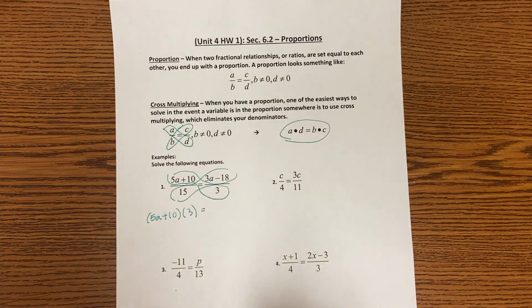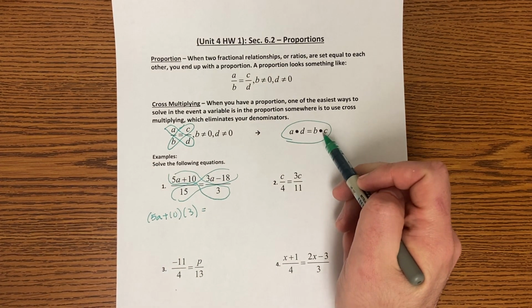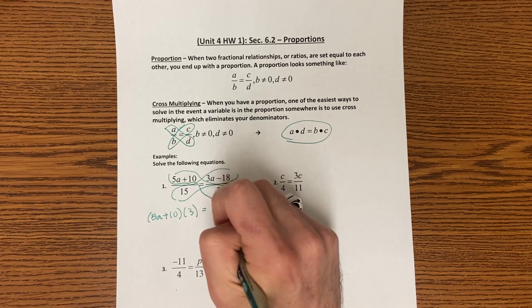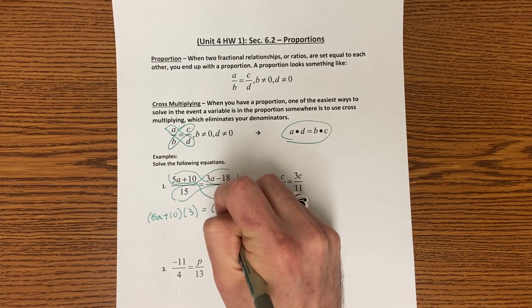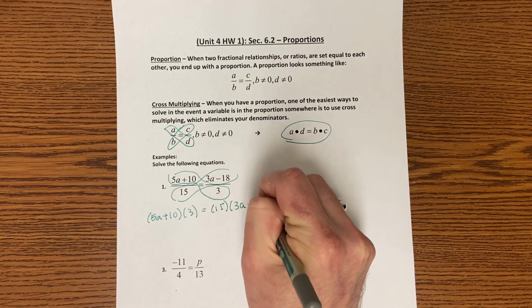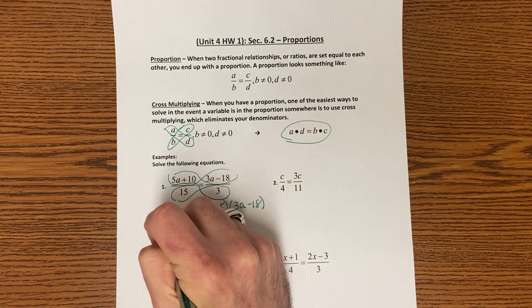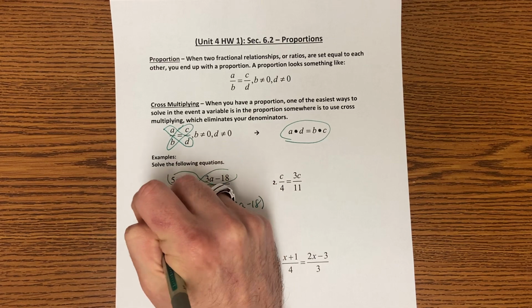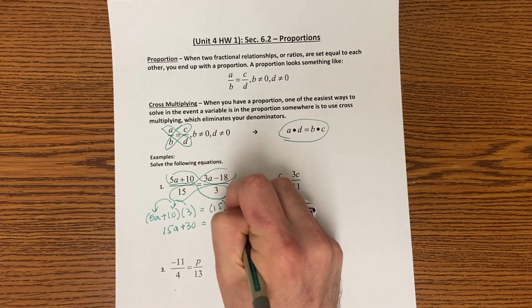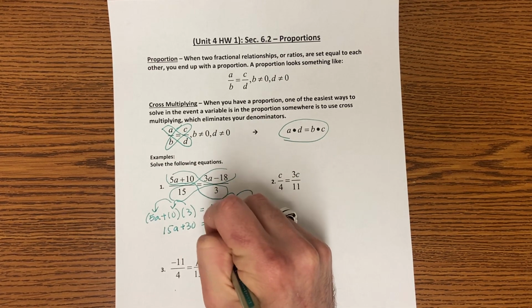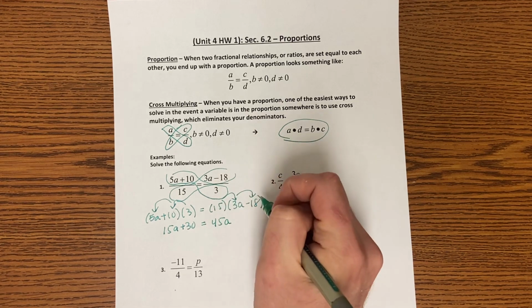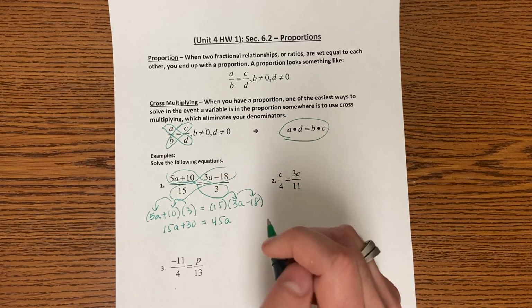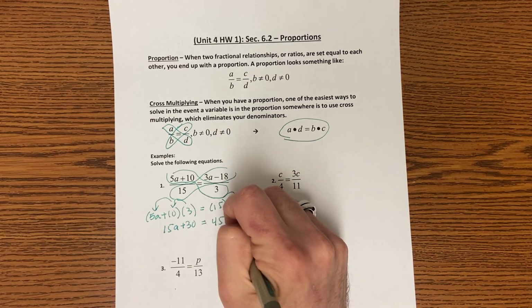Generally, I would like to put the constant first, but I'm just trying to follow this ordering here. This equals 15 times 3a minus 18. So that would be 15a plus 30 when you distribute, is equal to 45a. 15 times negative 18 is negative 270?